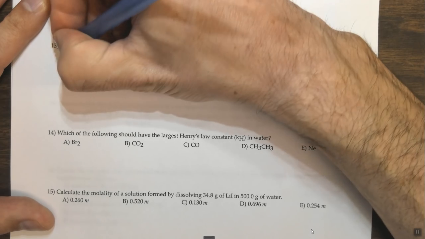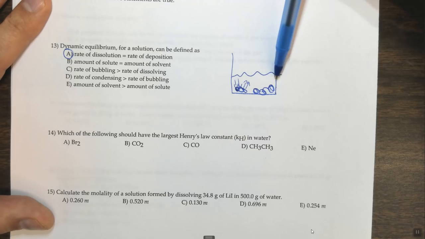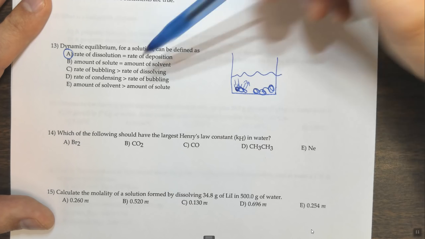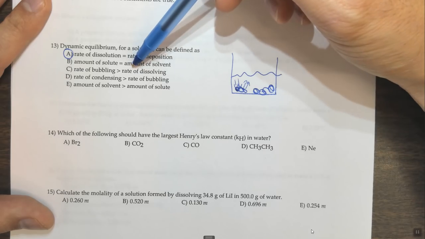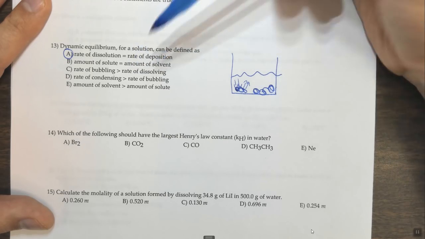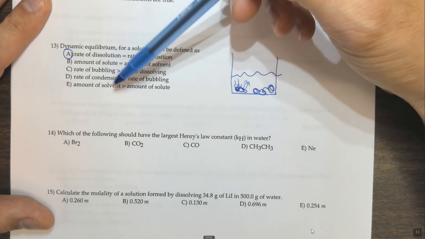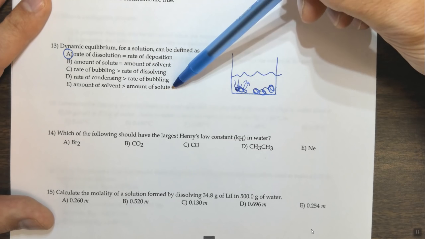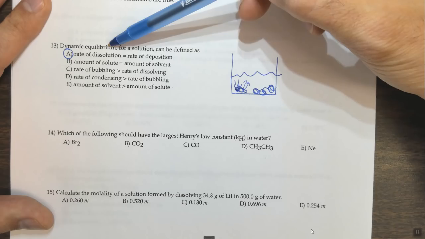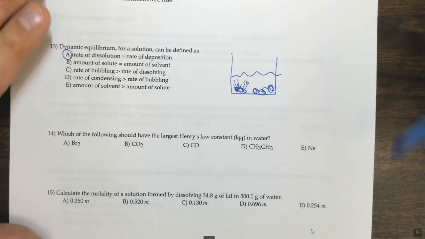So what's equal in a dynamic equilibrium is the rate. The amount is not equal. You almost always have more solvent than you have solute, although it's theoretically possible that that's not the case. The amounts are not equal. The rate of bubbling is greater than the rate of dissolving. I'm not even sure what that means about bubbling. Bubbling has nothing to do with this. And the amount of solvent is greater than the amount of solute. That's generally true, but that's not what dynamic equilibrium is. So that is, although true, not the right answer to this particular question.